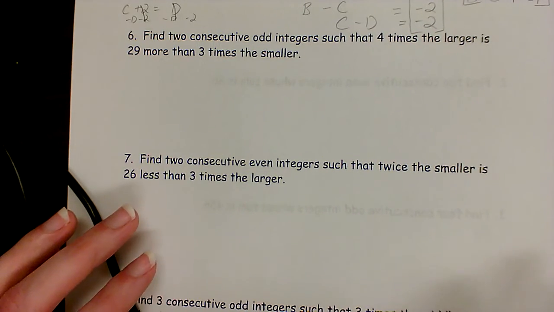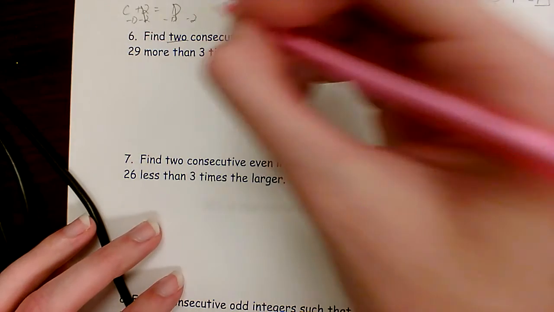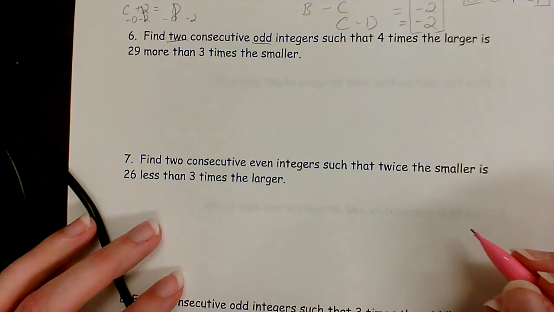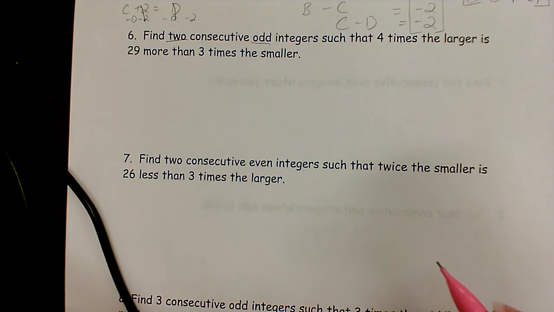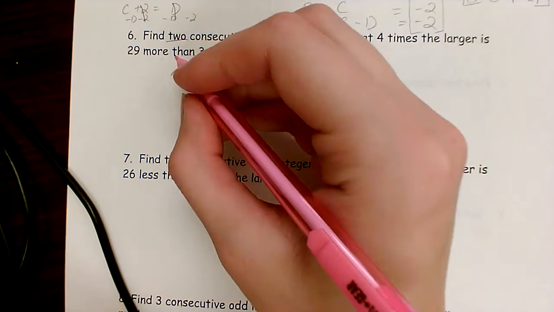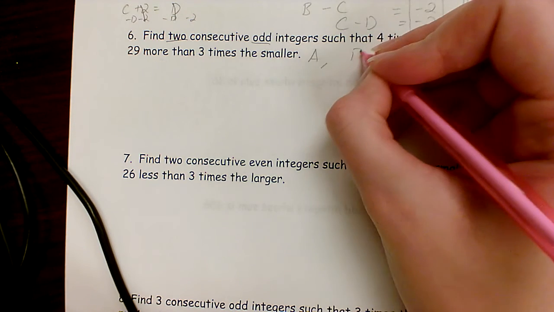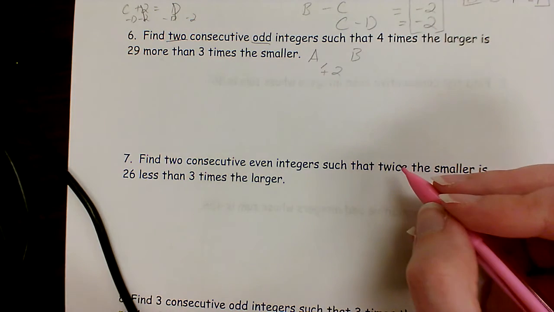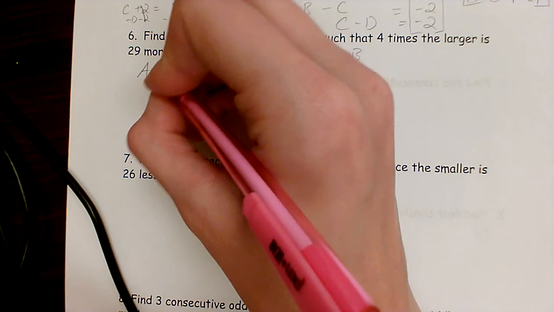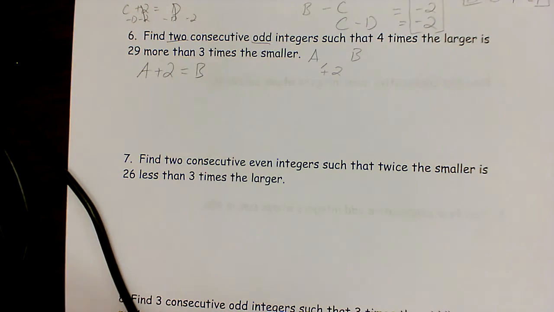Next up is number 6. I need 2 consecutive odd integers, such that 4 times the larger is 29 more than 3 times the smaller. Boy, is that a disaster of a sentence. Let's start with the easy stuff. I have two letters, A and B, and they're odds. So to get from one letter to the next, I'm going to add 2. My first equation is A plus 2 equals B.